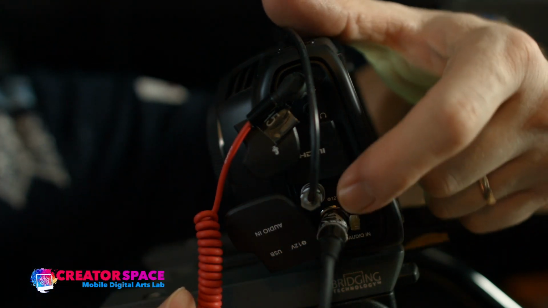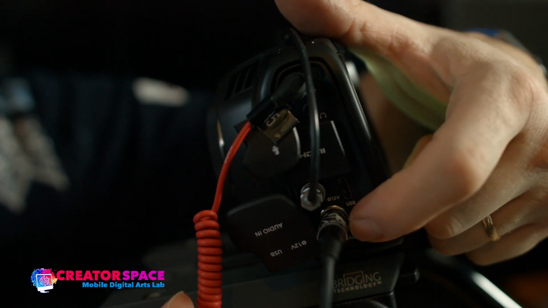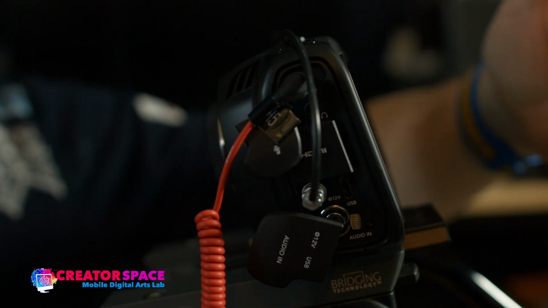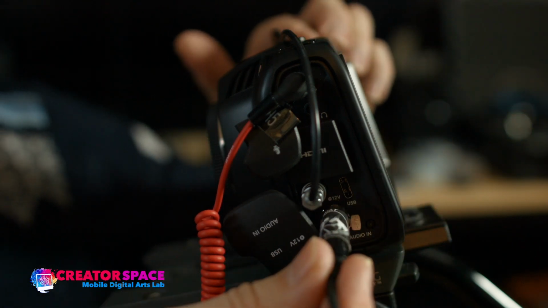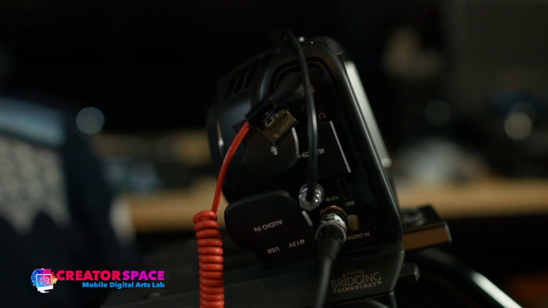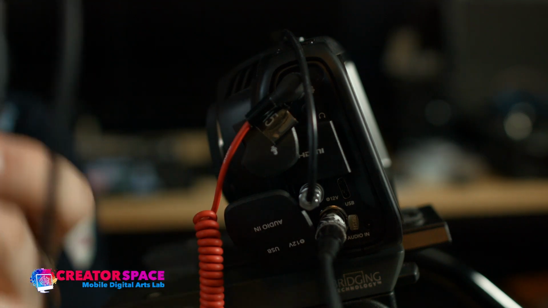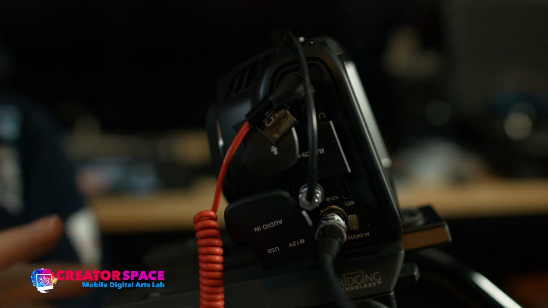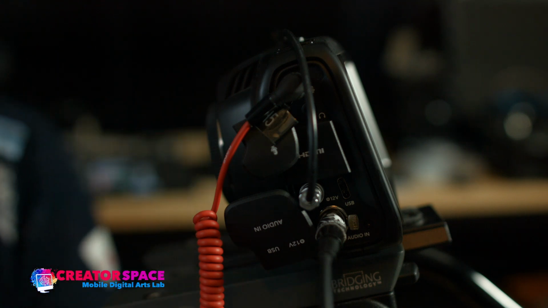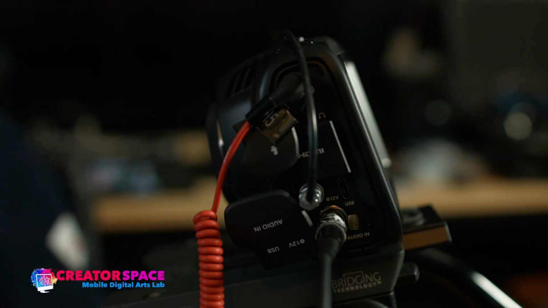And then to remove this, you have to push down on this lever and then pull it out. It won't come out unless you push down on that lever. That's like a safety so that it can't get yanked out. That's also something to note: once you start attaching cables, be careful that someone doesn't trip on the cable and yank the camera off the tripod. That can really damage the whole camera, the unit, and the cables itself.